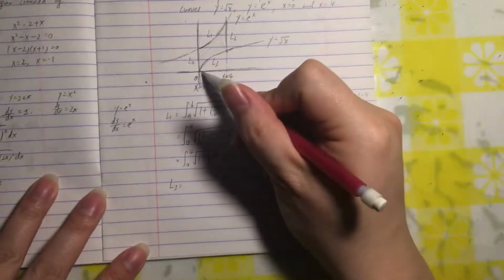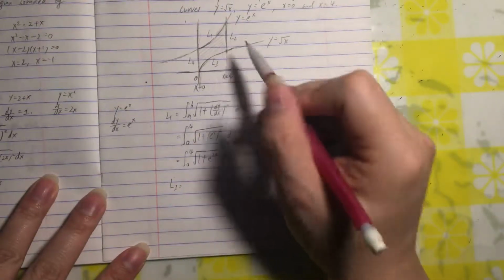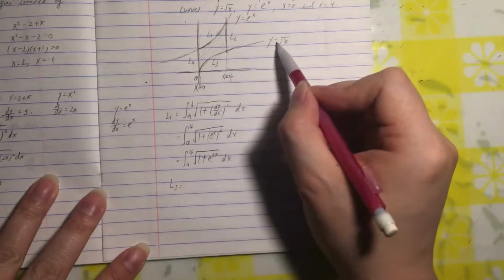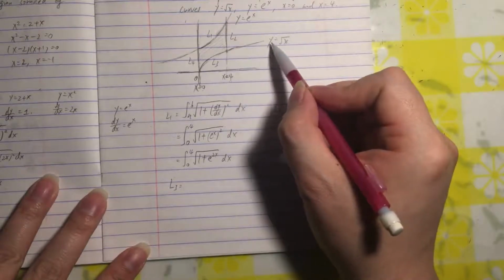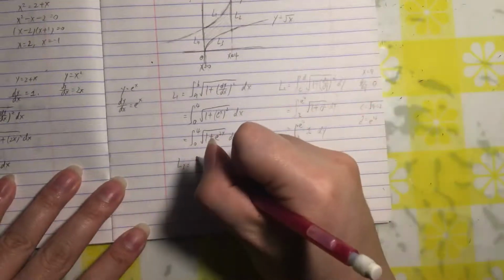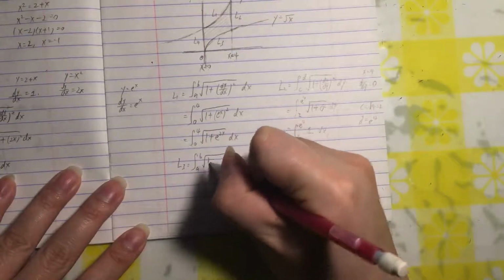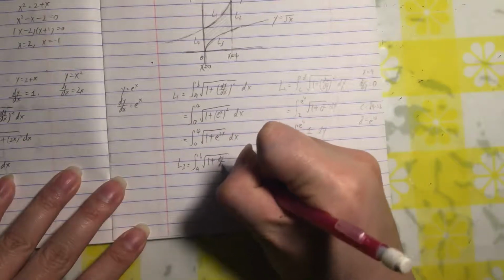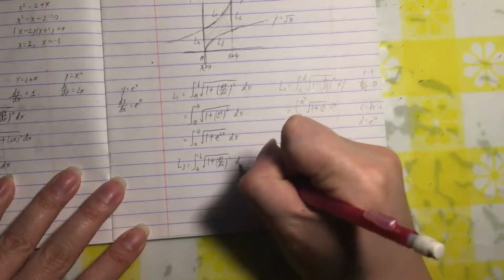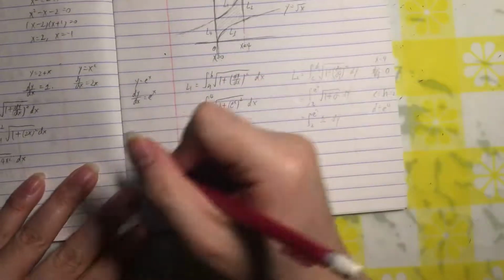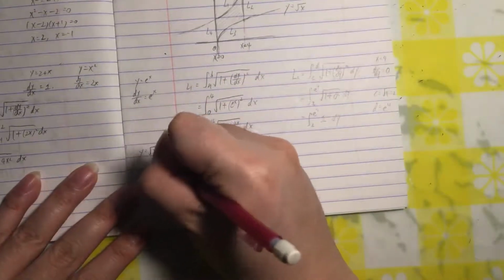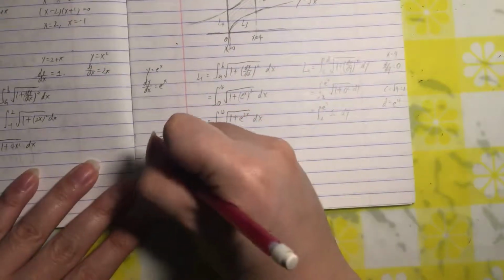How about L3? L3 is the length of this arc. This function is y equals the square root of x. Here, y is a function of x, so use the formula: the integral from a to b of the square root of 1 plus (dy over dx) squared times dx. Since y is the square root of x, what's dy over dx?